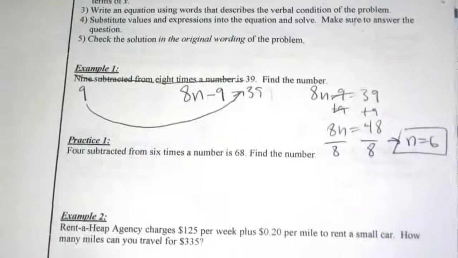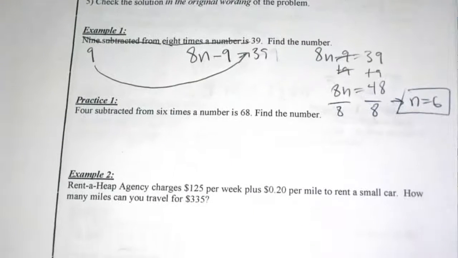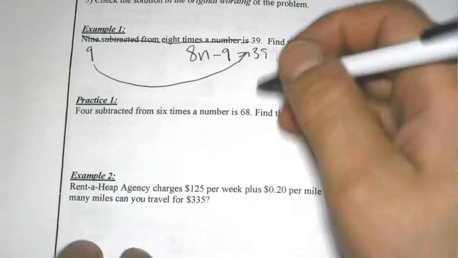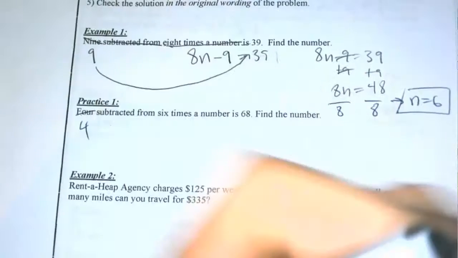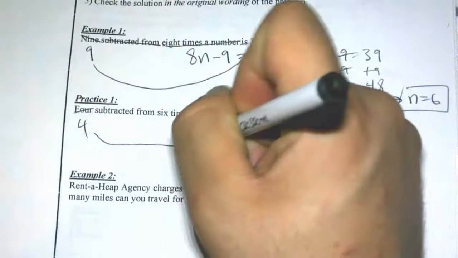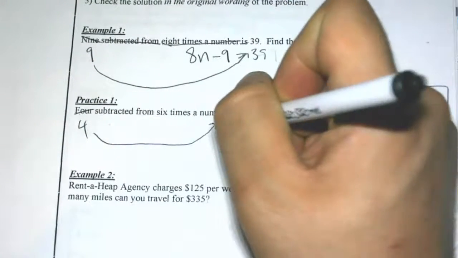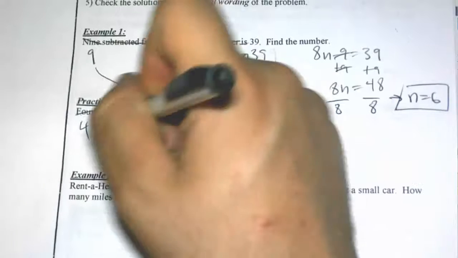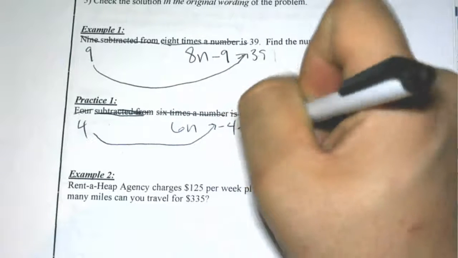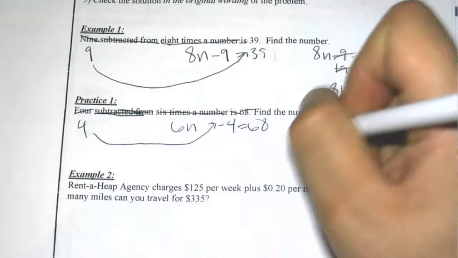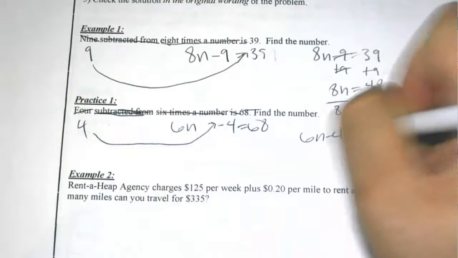The next one is, as you can see, almost the exact same thing, different numbers. 4 is just the number 4. Subtracted from 6 times the number, so "subtracted from" means it's going to be a minus 4 over here. 6 times the number is simply 6n, and "is 68" means equals 68, so just solve that.